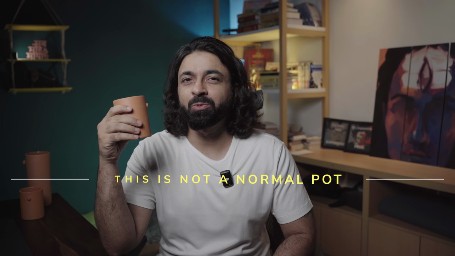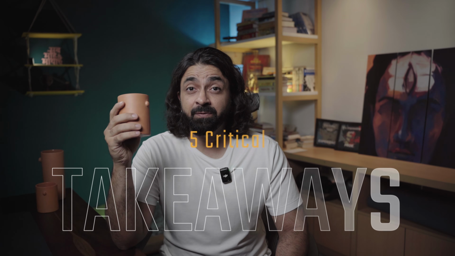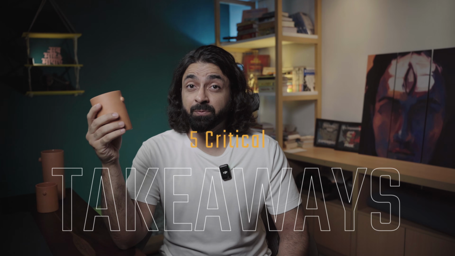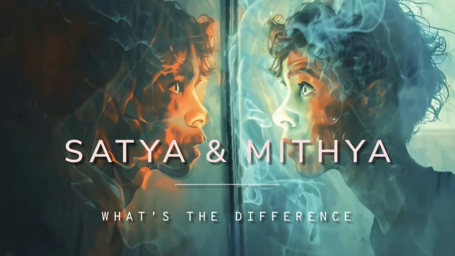This is not a normal pot. This is the famous Advaita Vedanta pot, which stars in the clay and pot story in almost every teaching example. And today we will see the 5 critical takeaways from this demonstration. First, the definition of Satya and Mithya.